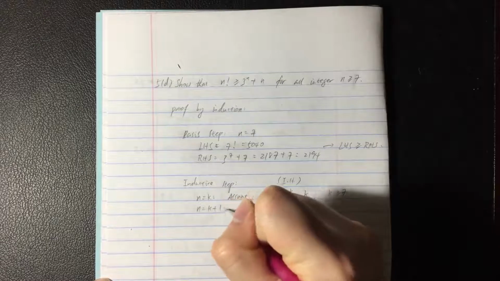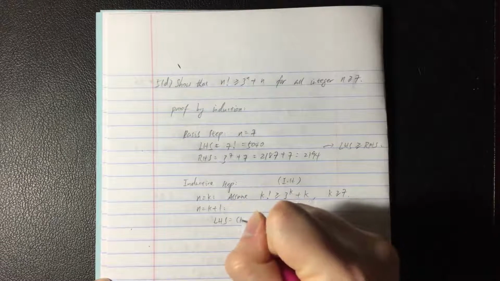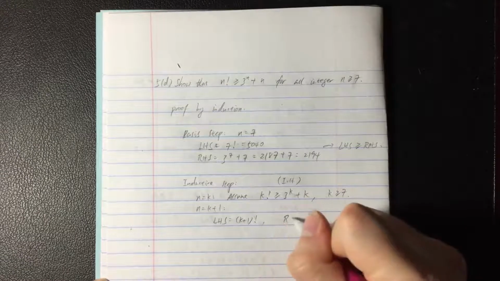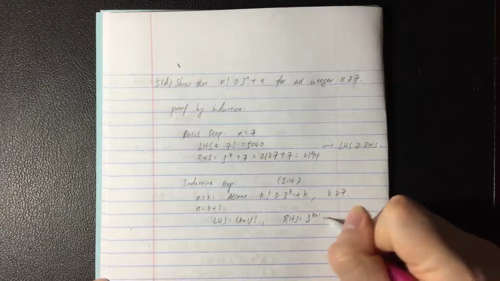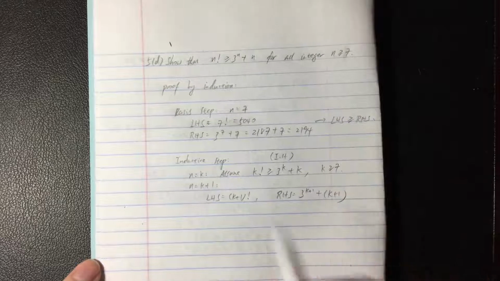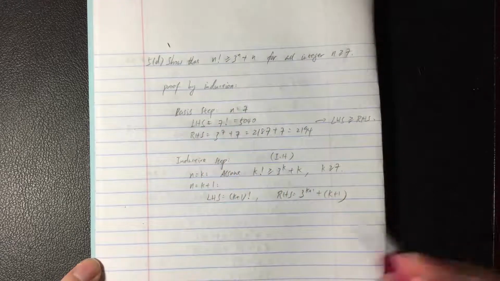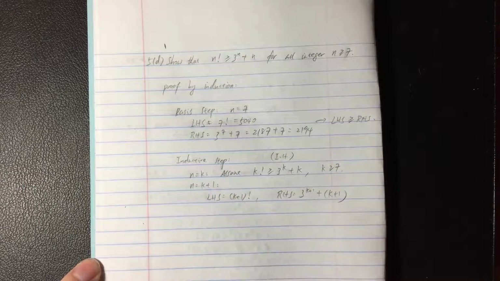When n equal to k plus 1, left hand side is k plus 1 factorial. Right hand side is 3 to the power of k plus 1 plus k plus 1. We need to show that left hand side is greater than or equal to the right hand side, or we can also show that right hand side is less than or equal to the left hand side.